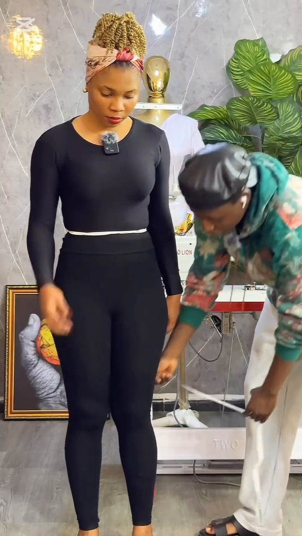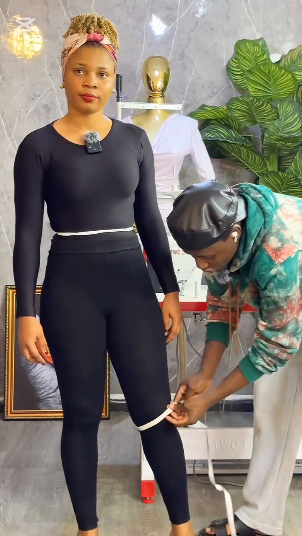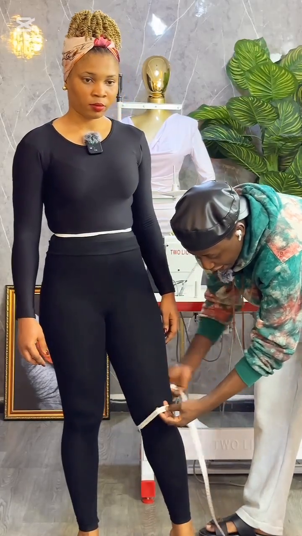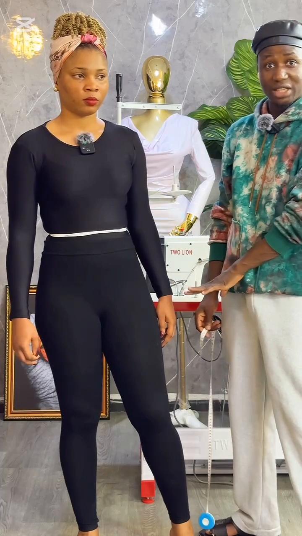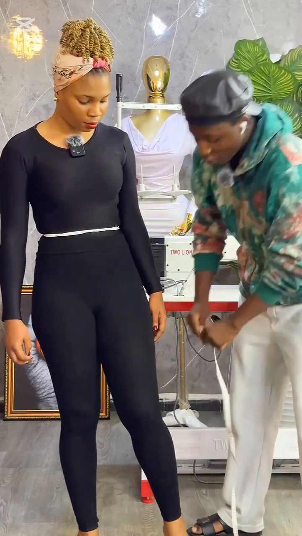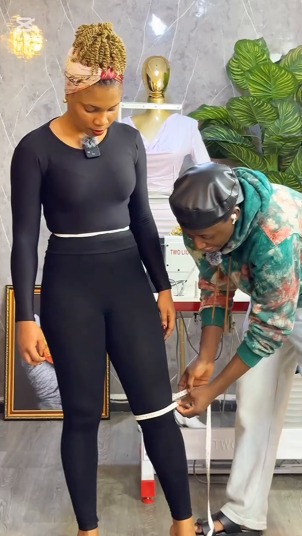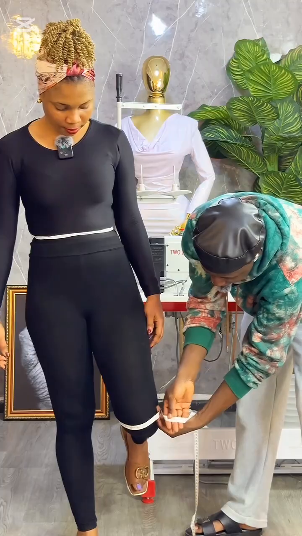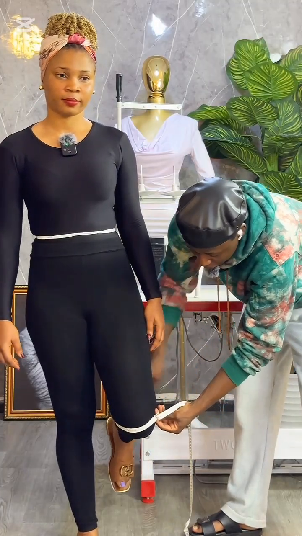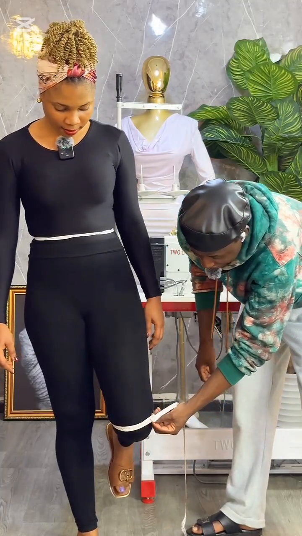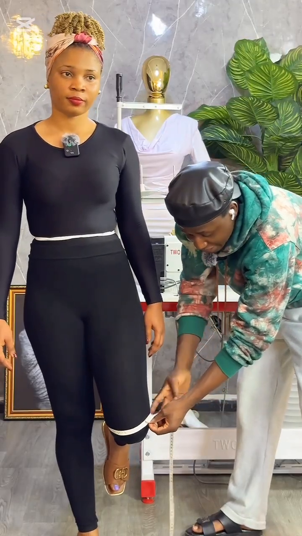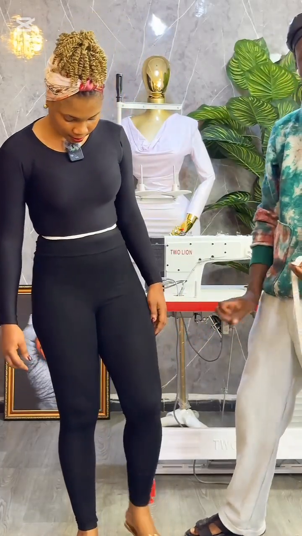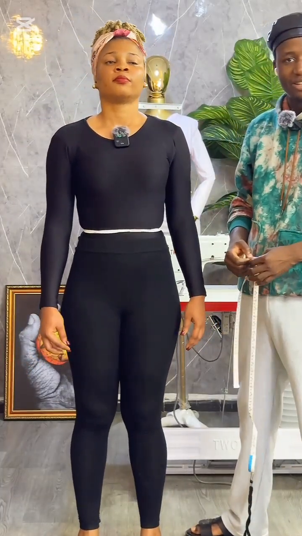And then the next round measurement is knee round, but you cannot take knee round when the legs are straight. It is only when you are dealing with trousers that you will take this one. You take it like this. You ask your client to raise her leg and fold it up, so that you will be sure even if the person folds her legs, she's not going to be choked by that fabric. So we have 18 inches here for her. Then if you need the ankle, you can still take the ankle measurement.